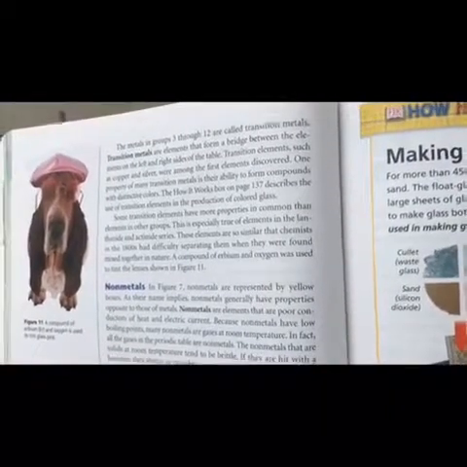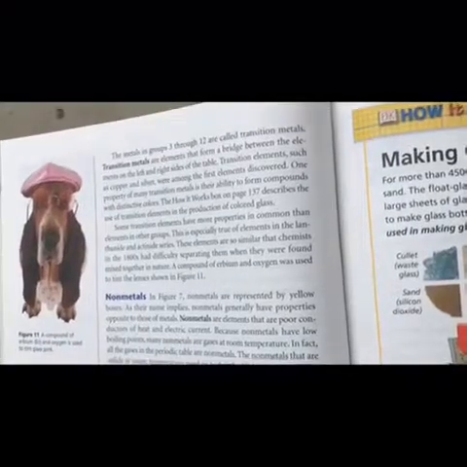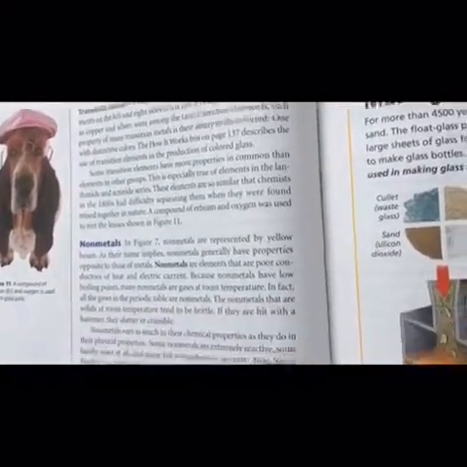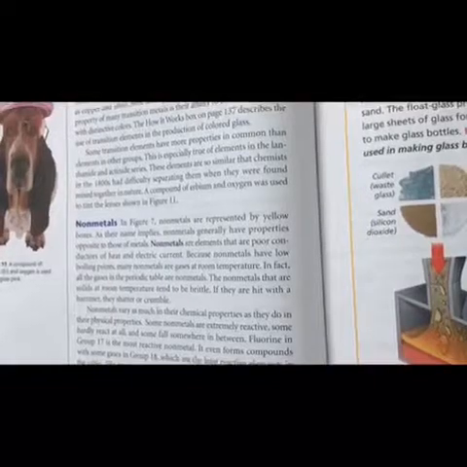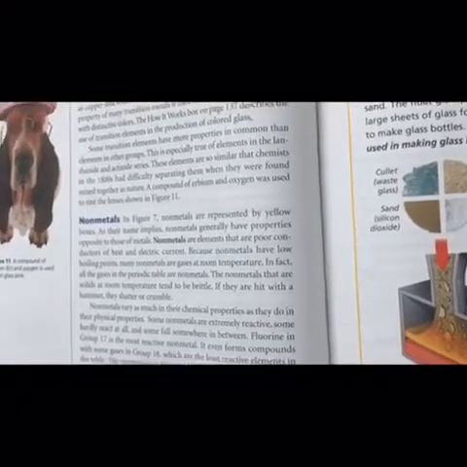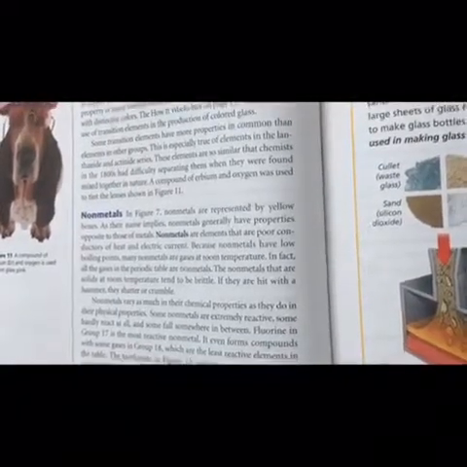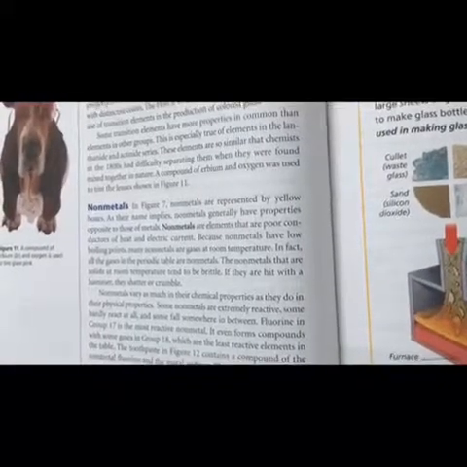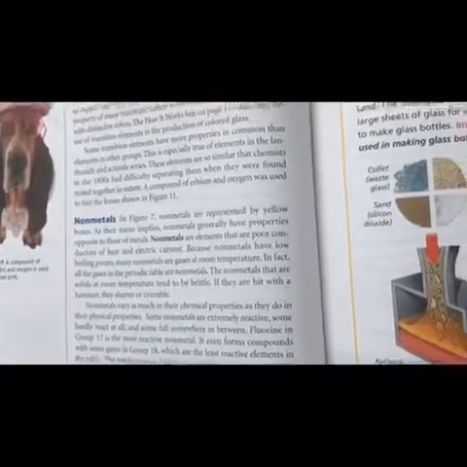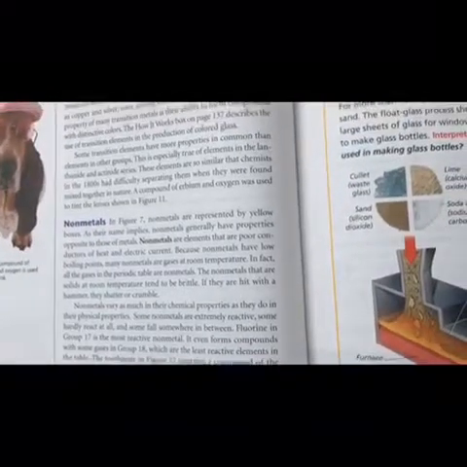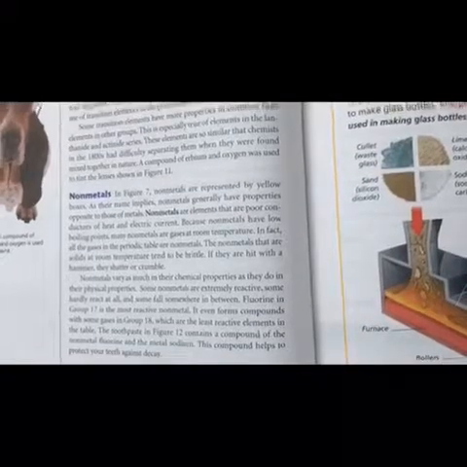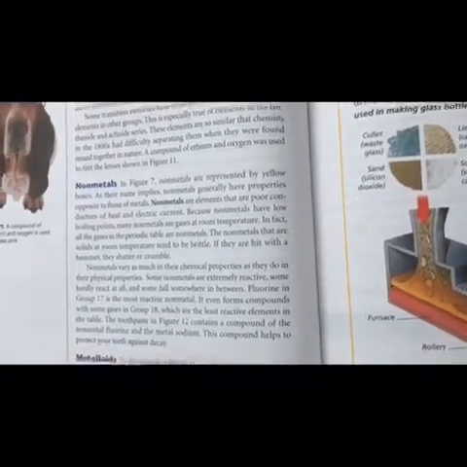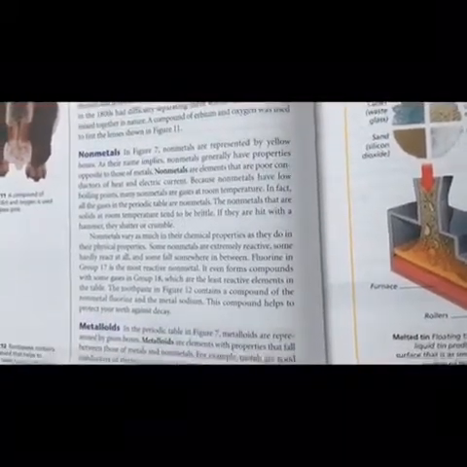Some transition elements have more properties in common than elements in other groups. This is especially true of elements in the lanthanide and actinide series. These elements are so similar that chemists in the 1800s had difficulty separating them when they were found mixed together in nature. A compound of erbium and oxygen was used to tint the lenses shown in Figure 11.